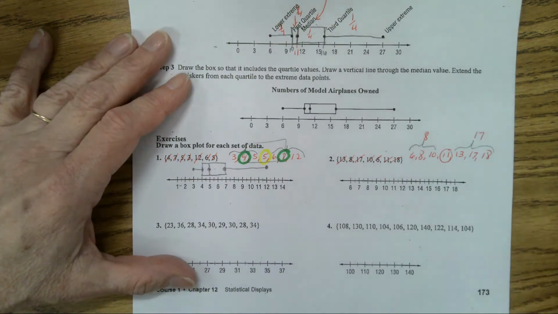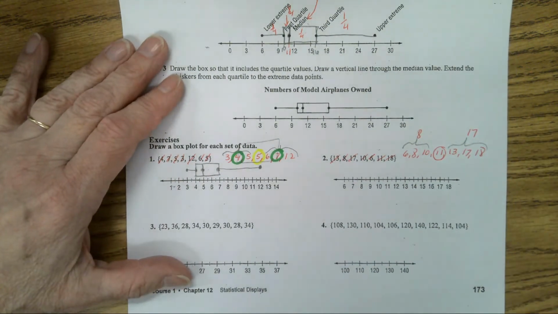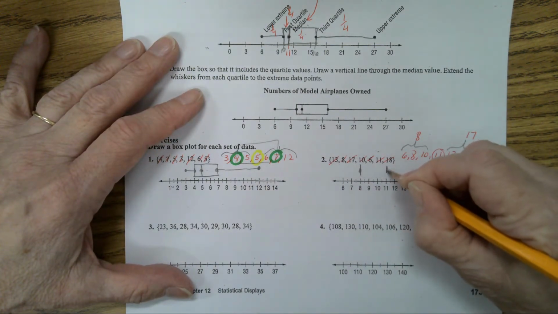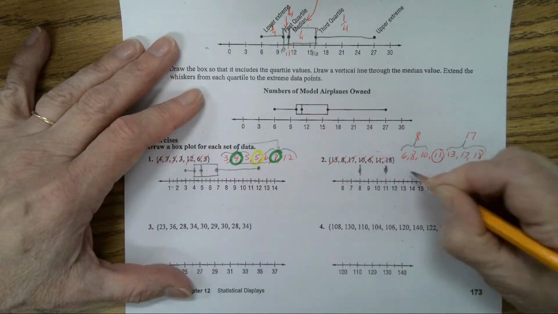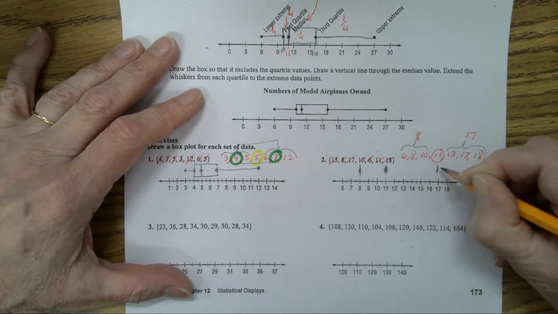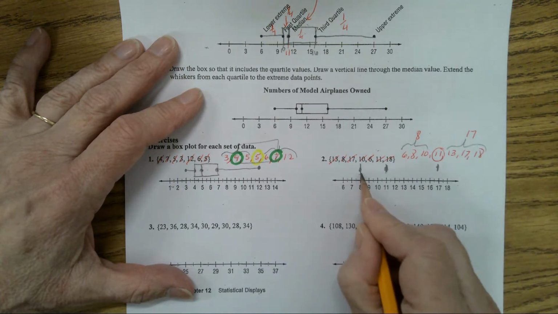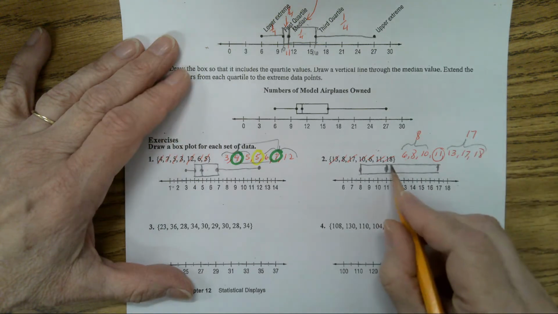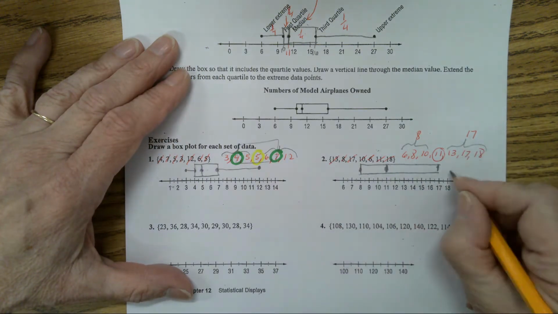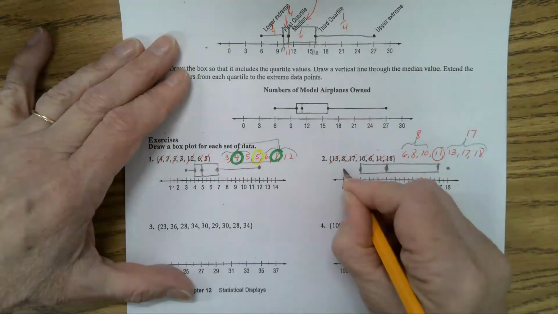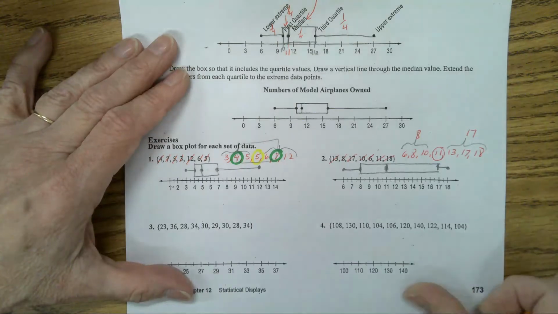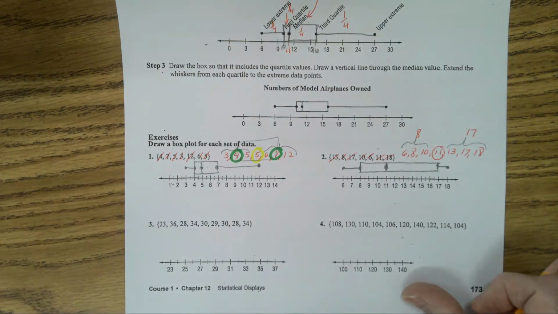So now let's make our box. 8, 11, and 17. This is a large box. And our extremes are 18 and 6. All right, any questions on how to draw this? Now in a little bit we'll talk about some more meanings about data in a box and whisker plot.